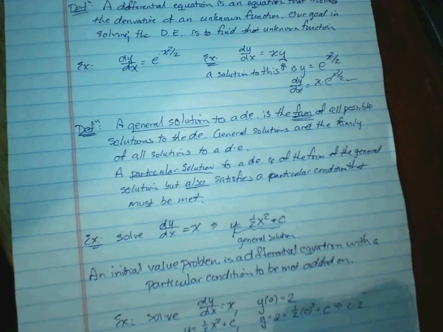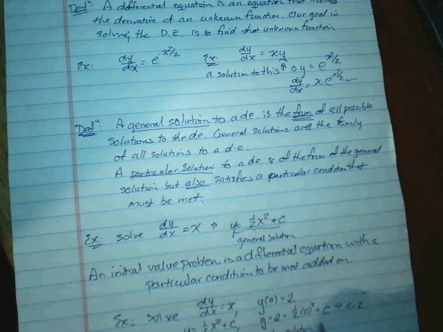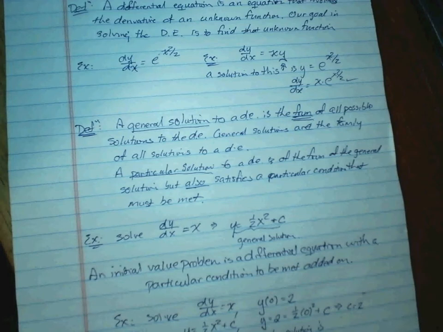So the particular solution is y equals 1/2 x squared plus 2. Okay.